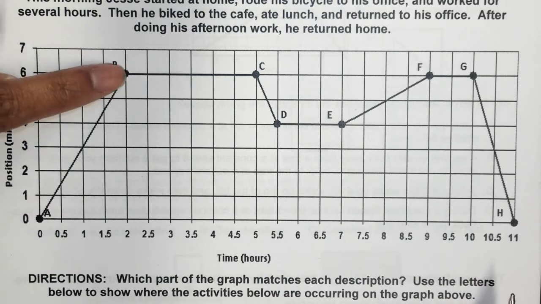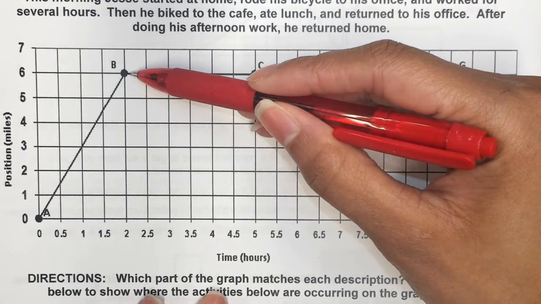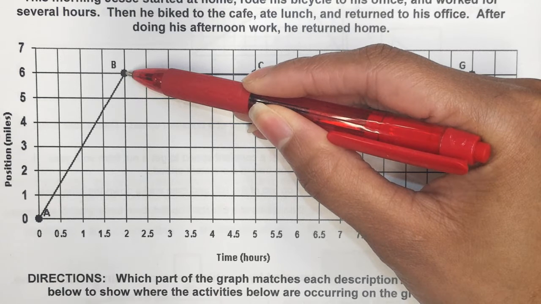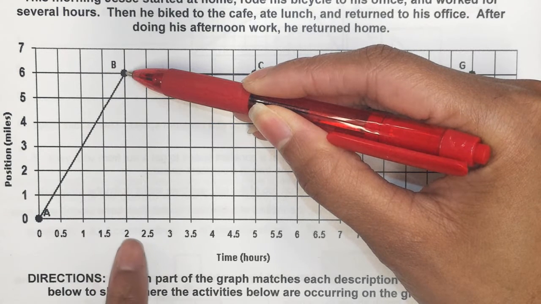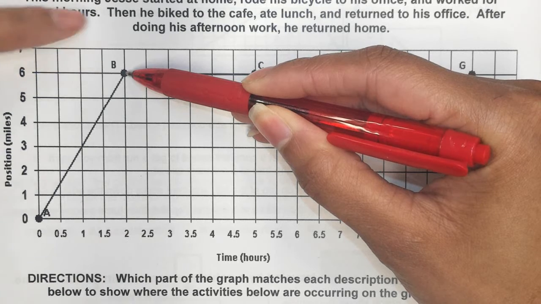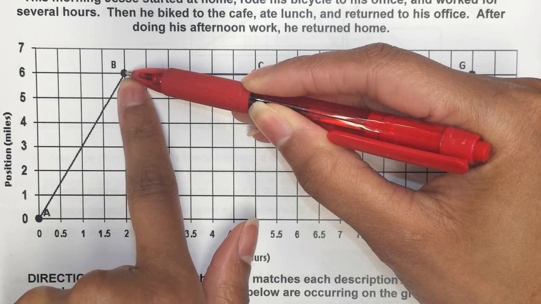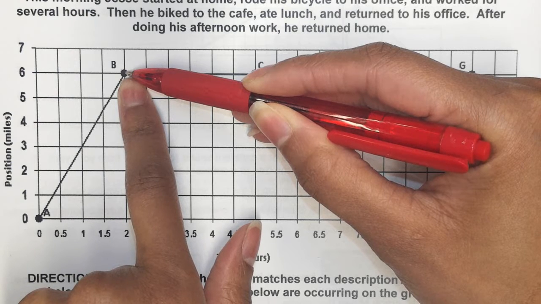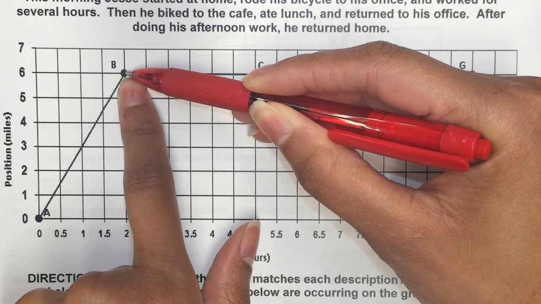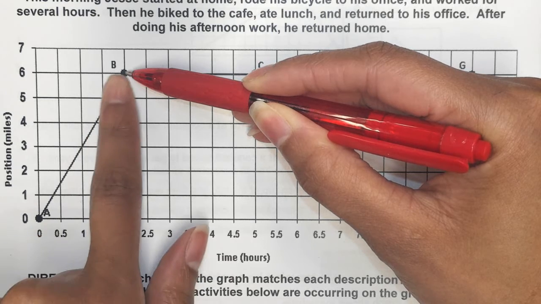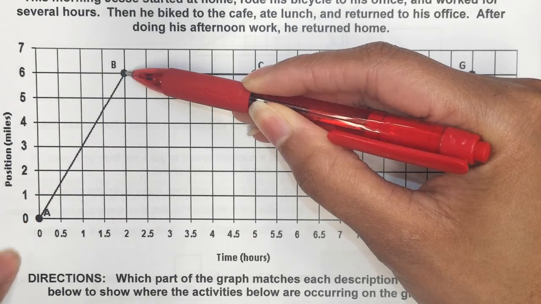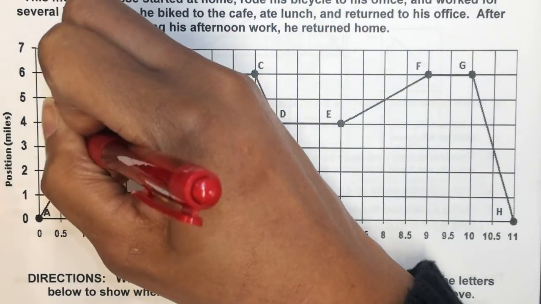So when the person gets to B, what is their position? The position is 6, and how much time did it take them to get to B? 2 hours. So right here at B, what is their displacement? How far are they away from where they started? 6. They're 6 meters away from where they started, and they've also moved 6 meters. What kind of speed is this line? This is constant speed. Alright.